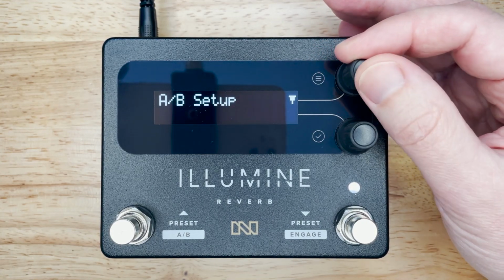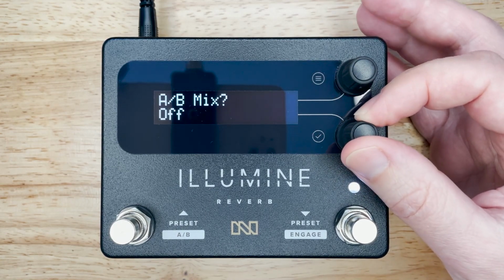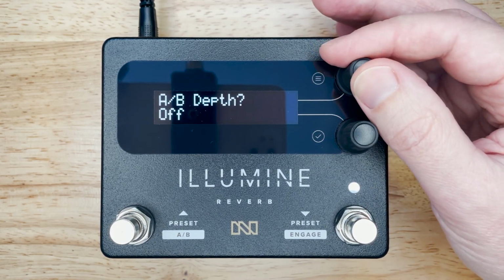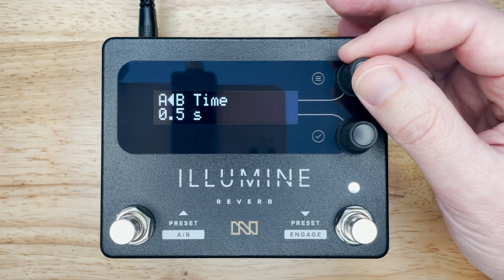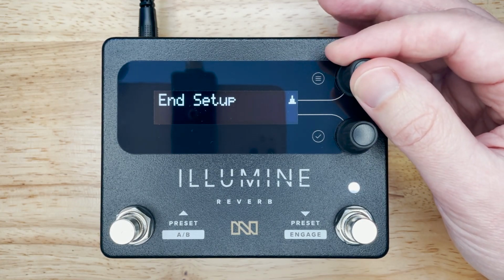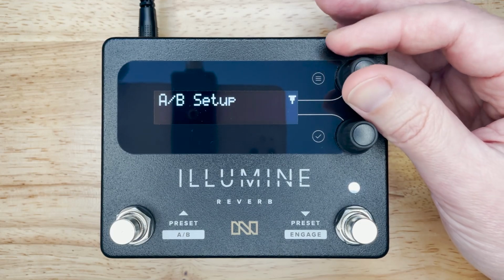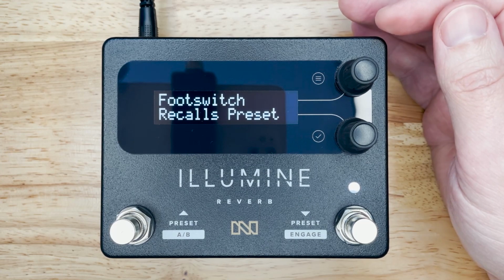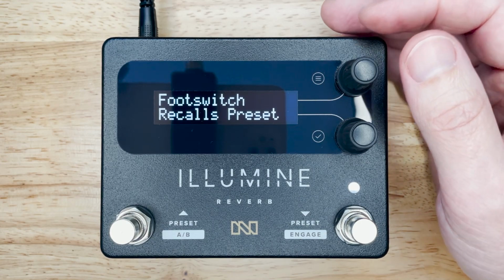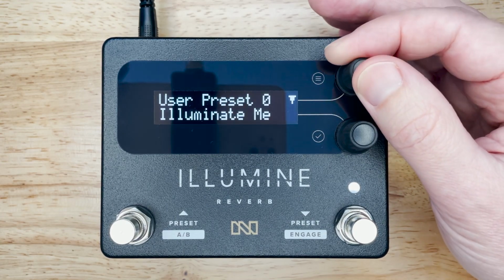If the A-B switch is chosen as the expression controller, then the A to B and B to A transition times are stored in the preset. In addition, whether or not the preset is recalled by the foot switch is stored in the preset. There are no inherent or hidden parameters in a preset.